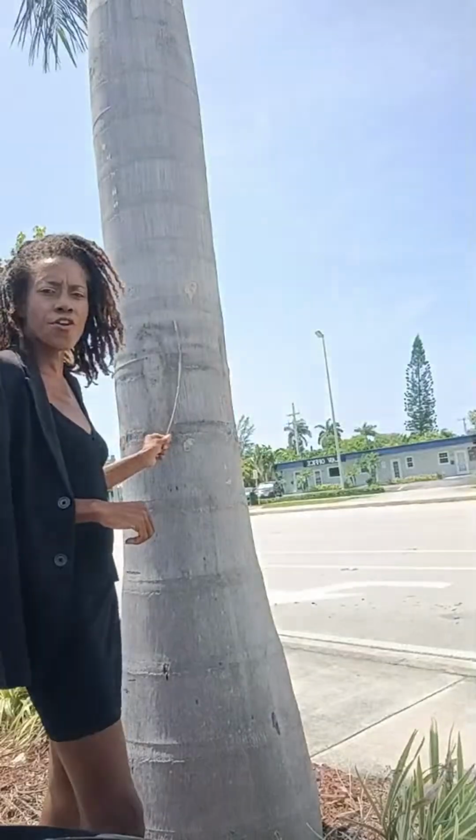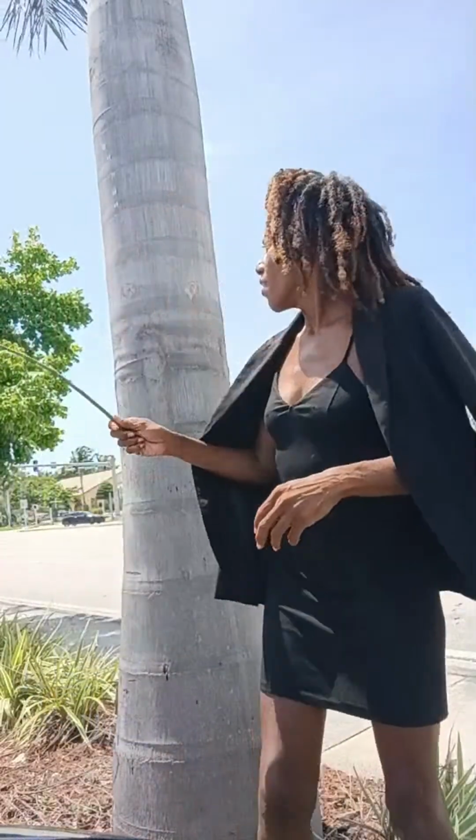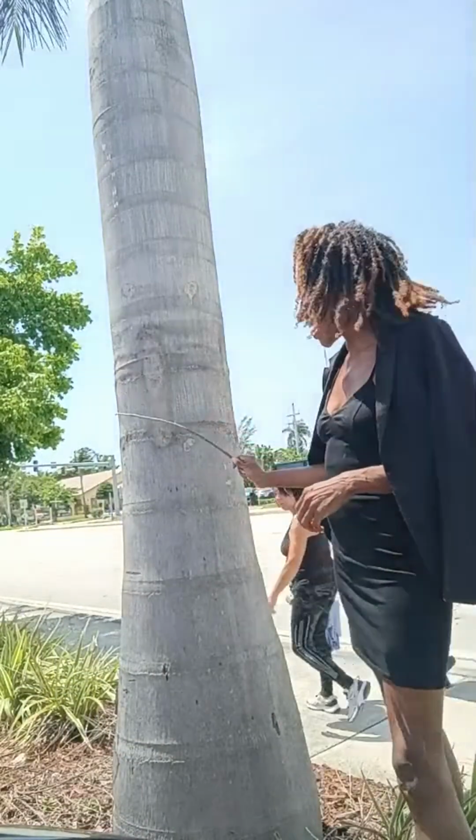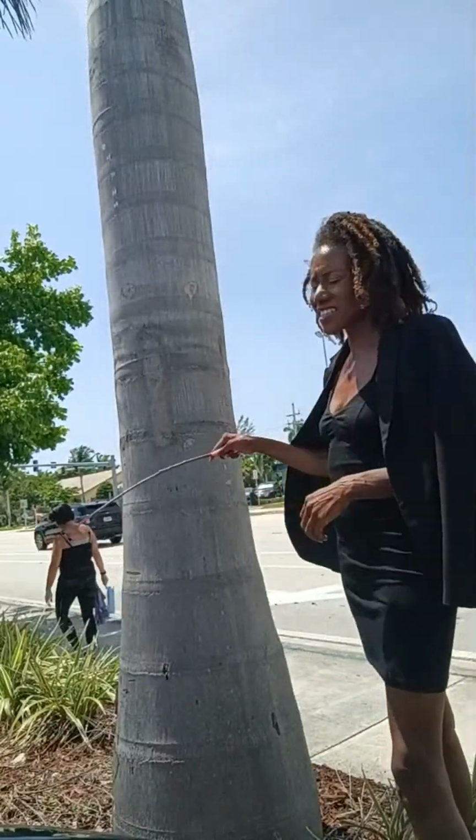Yes, I do use a pointer in my classroom. Yes, this is how I keep the classroom. And it's not for the dropouts. It's not for these motherfuckers that dropped out of school and don't give a fuck about school. It's for people that care about learning and care about their future.